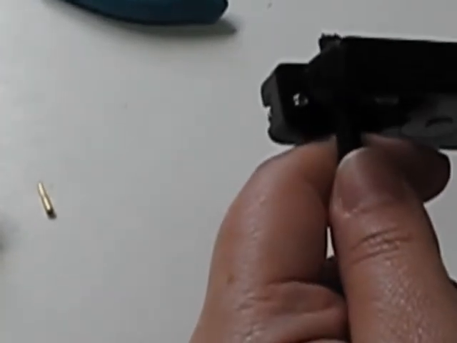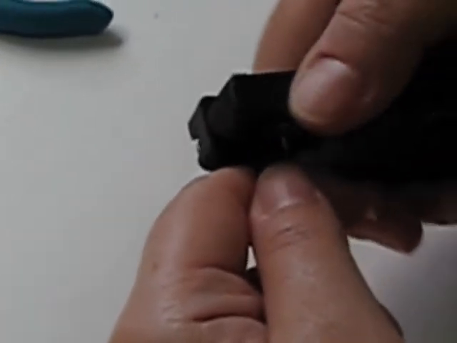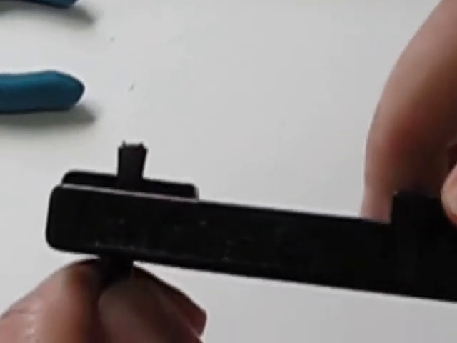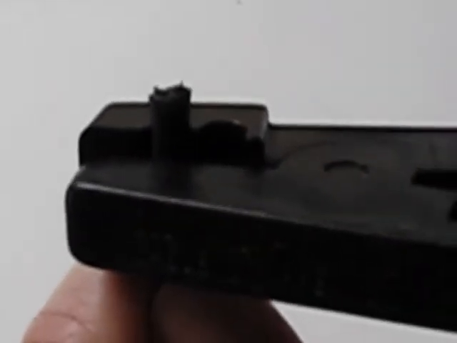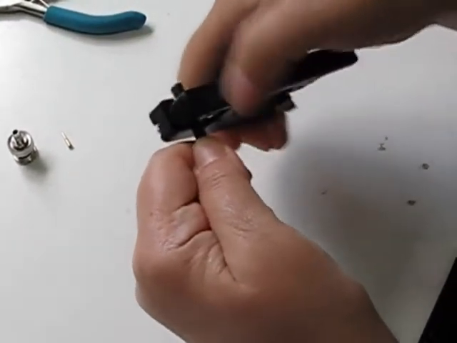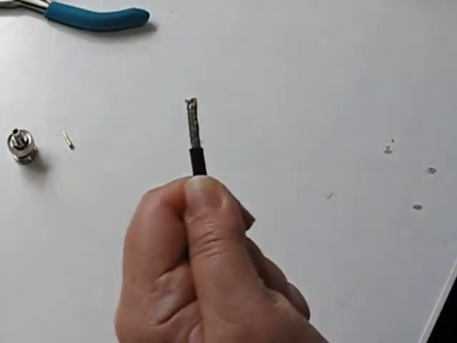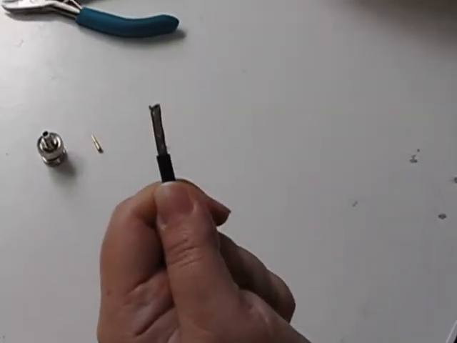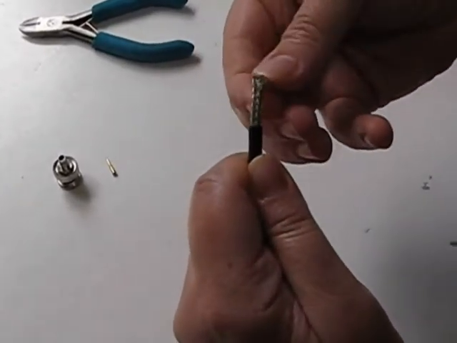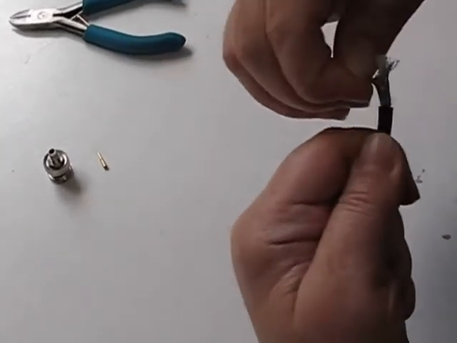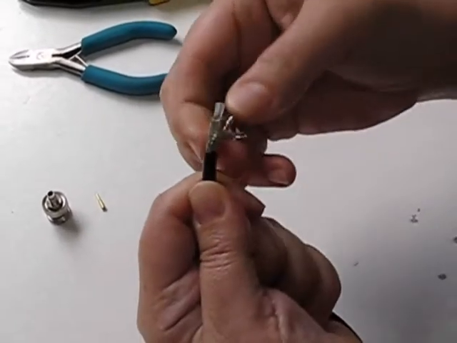The cable's outer jacket is then stripped using the cable stripper. Next, the braid is pushed back, exposing the inner insulation.